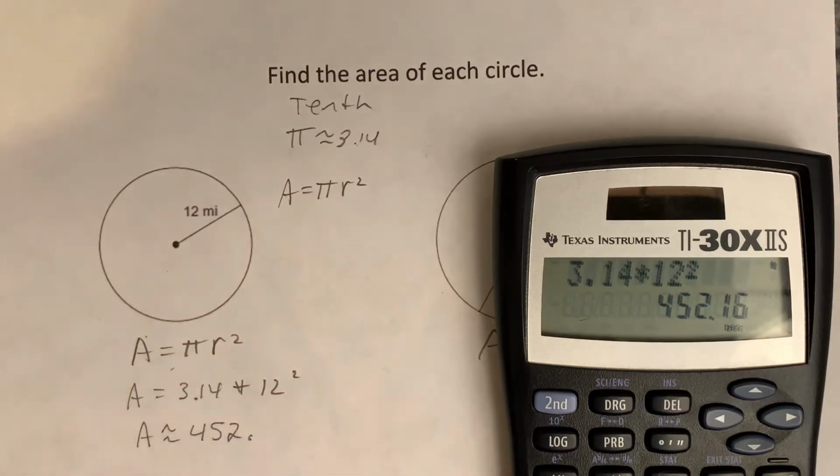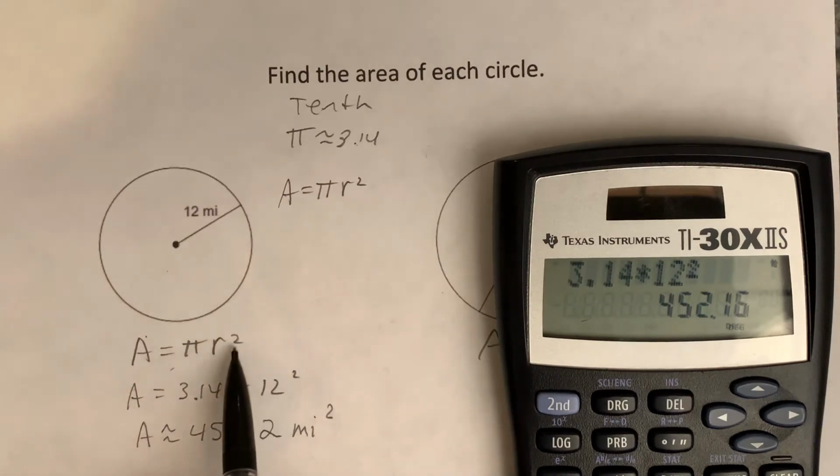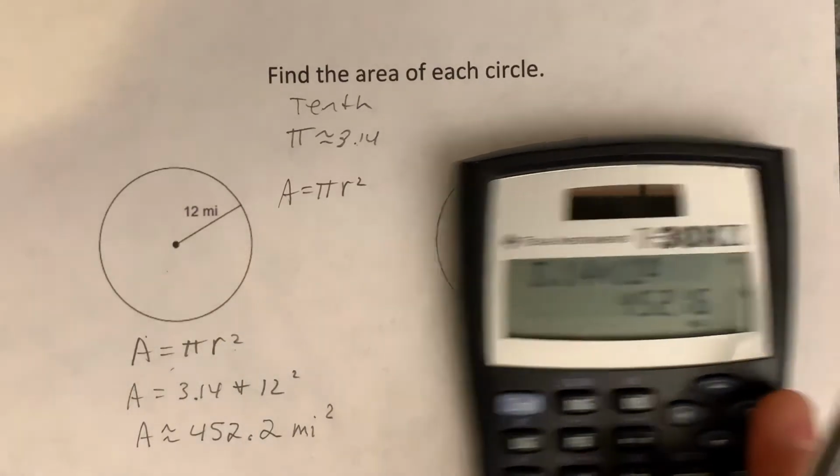452 point, it says 1/6. The 1/6 we're going to round to a 2, nearest tenth. That's going to be in miles squared. Remember, it's squared, of course, because it's squared in the formula. That's another way to remember it, too.